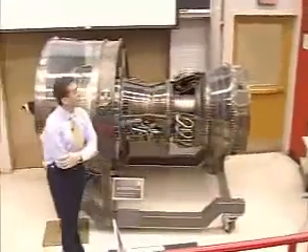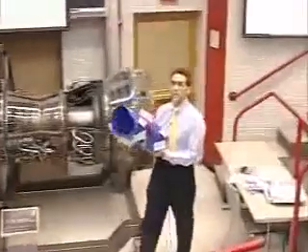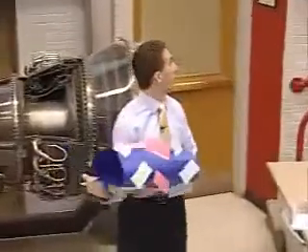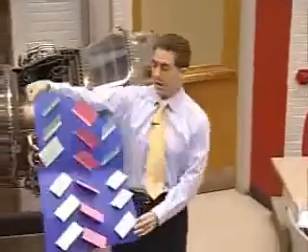Okay, that is an unwrapped set of blade rows, which is exactly what this green and pink and blue thing is. I've taken a set of blades and I've unwrapped them.